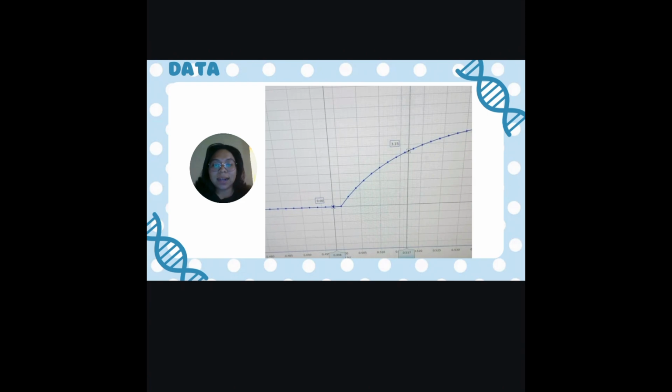This is the data and data analysis for lab report 6. Once we finished with our procedure of setting up the Capstone software, we were able to record our first graph, as was shown in the previous video. Once we were able to record our first graph, we zoomed into it so that we could locate one specific area. This is a screenshot of what our first graph looked like.